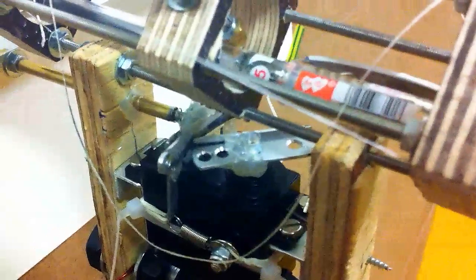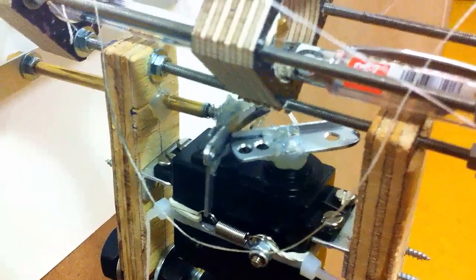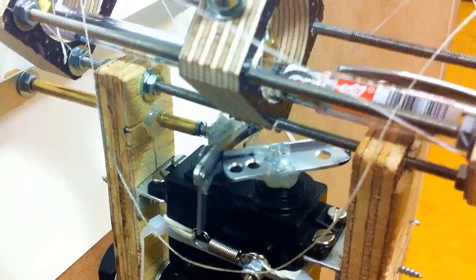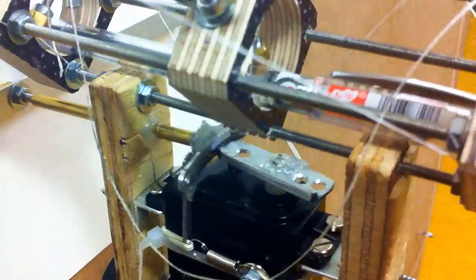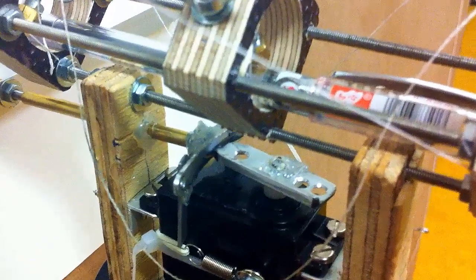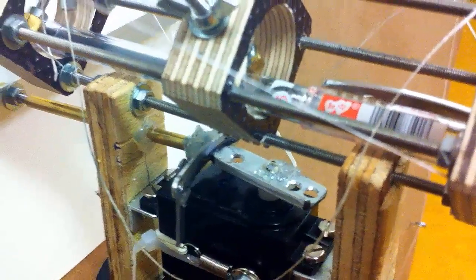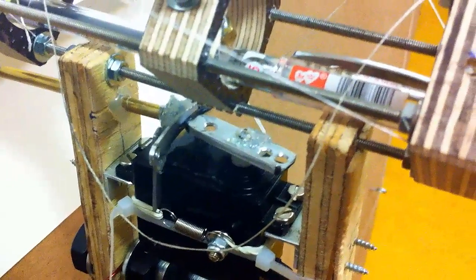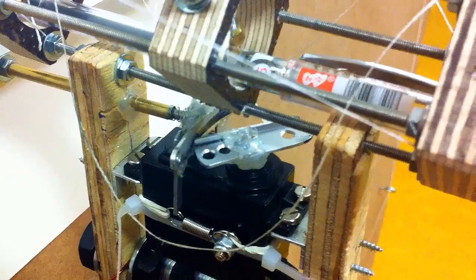If I type in the serial monitor J0 space Z170, that means let the servo push the pen up, and I type in J0 space Z10, that is it.